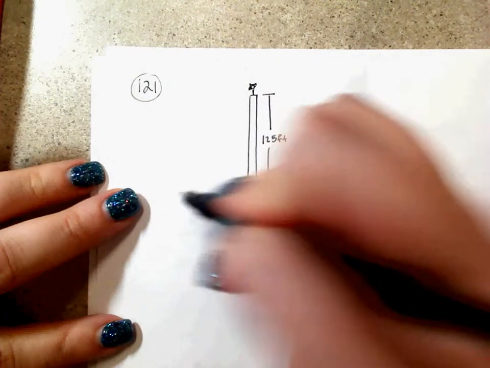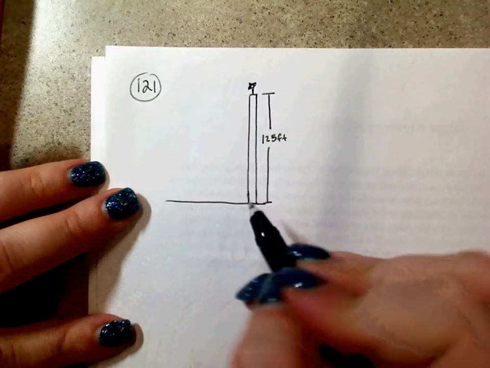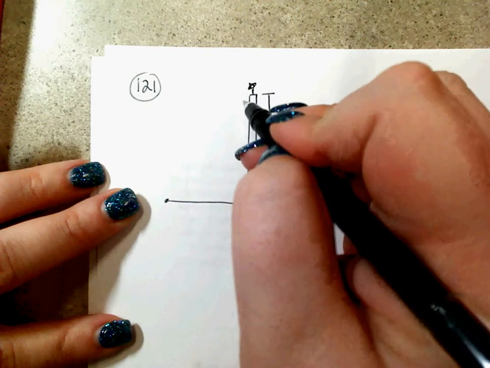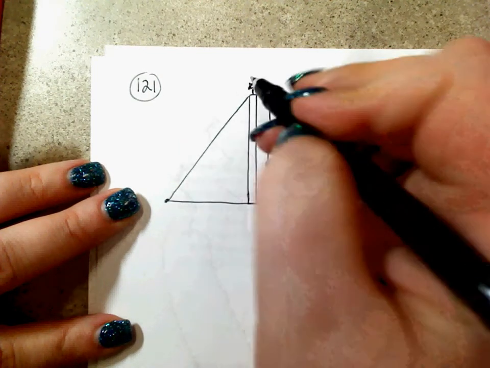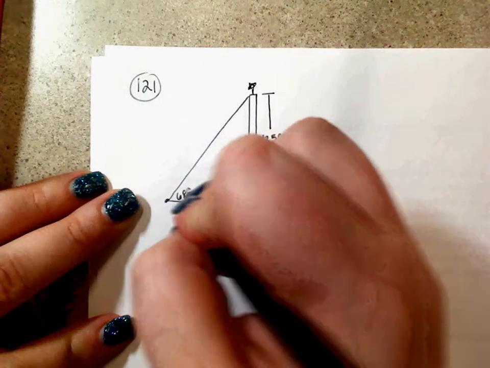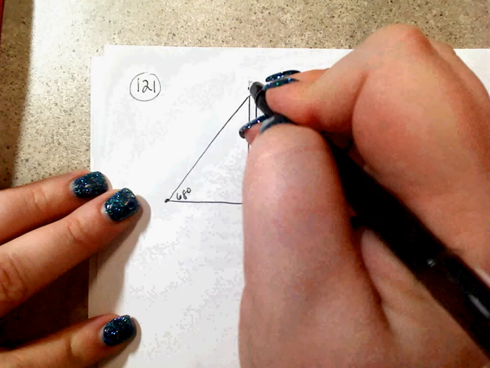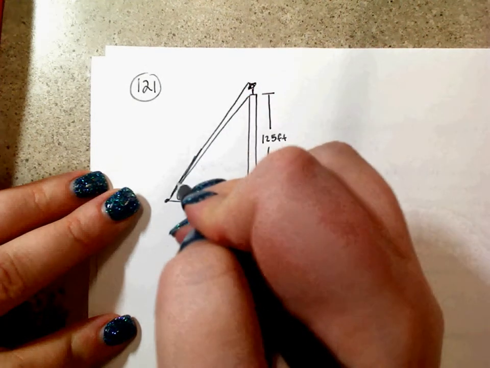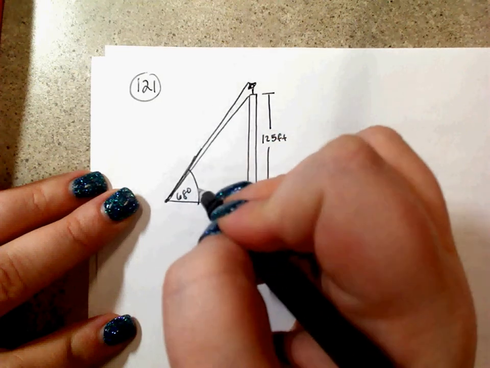Let's go with this angle, 68 degrees. And then to the top of the antenna, the entire angle is 71 degrees. How tall is the antenna?